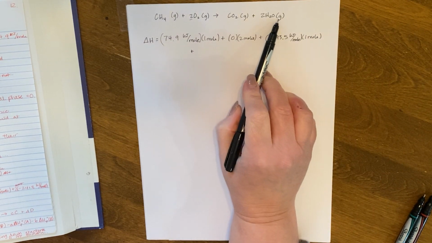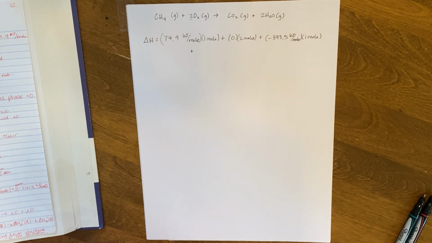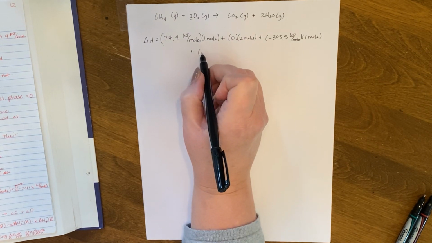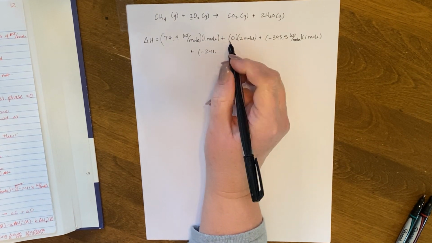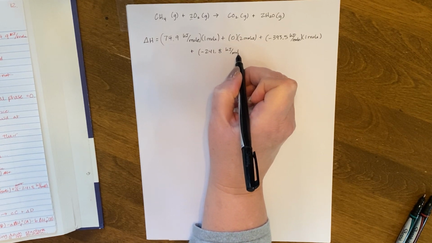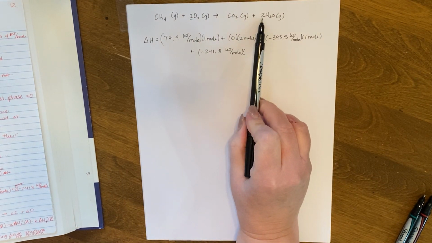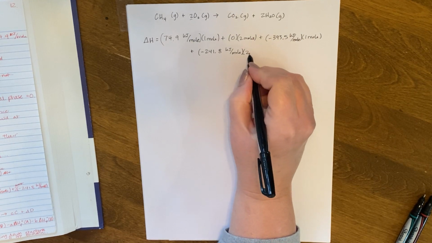And then finally we need to look at our water. So we're forming a gaseous water molecule. That's in the second column at the bottom. Now you'll notice there are two waters. One is its gaseous form, one is its liquid form. So to form a gaseous water molecule, it takes negative 241.8 kilojoules per mole. And according to our balanced chemical equation, we have 2 moles.